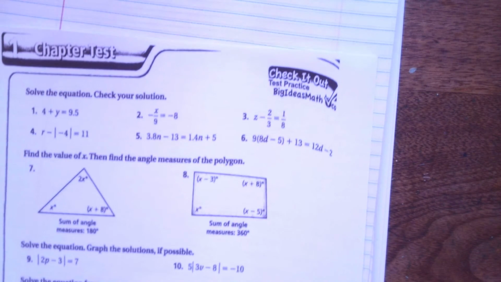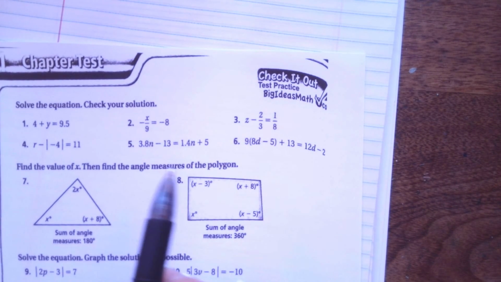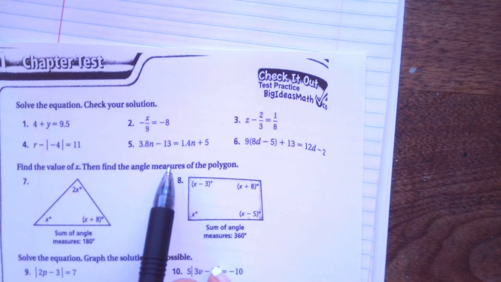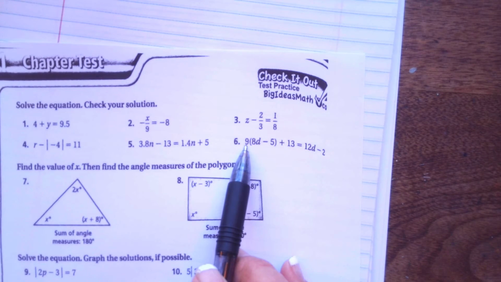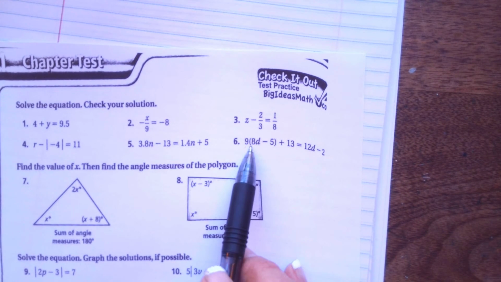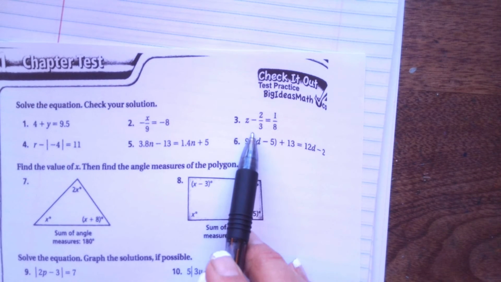Let me ask you guys for number 6. You guys know when there is a number touching a parentheses like this, you distribute the 9 throughout, right?